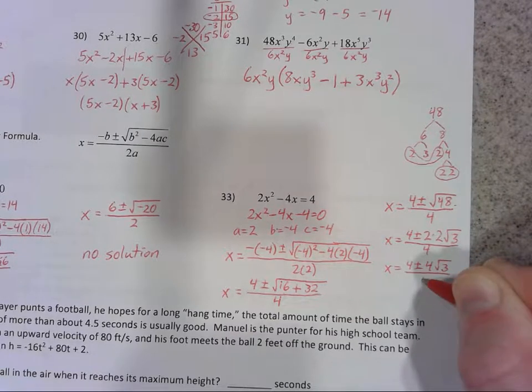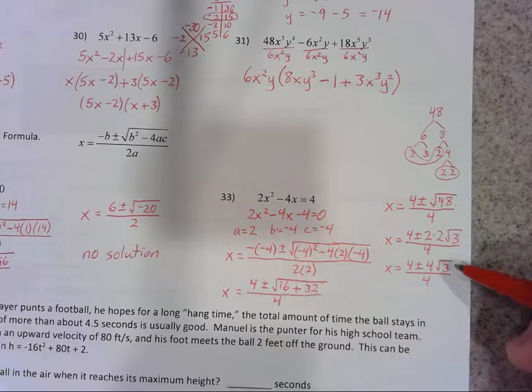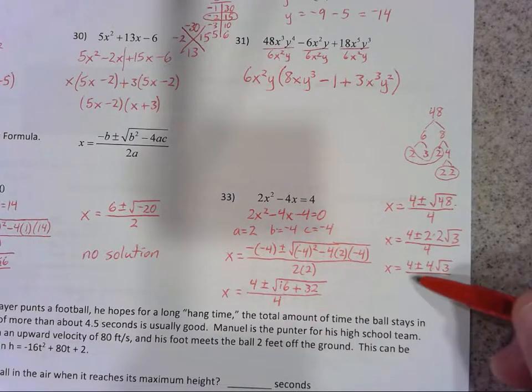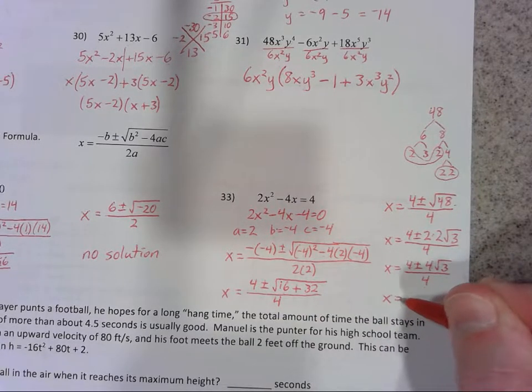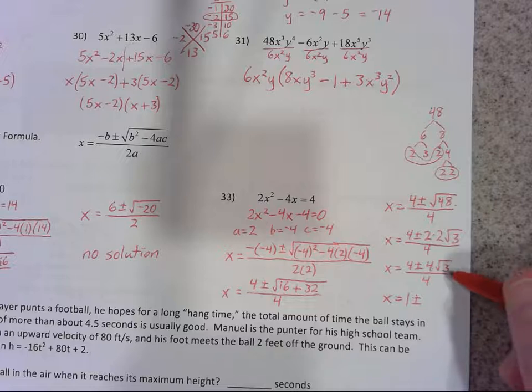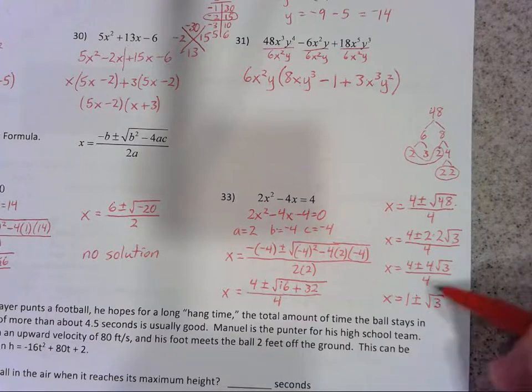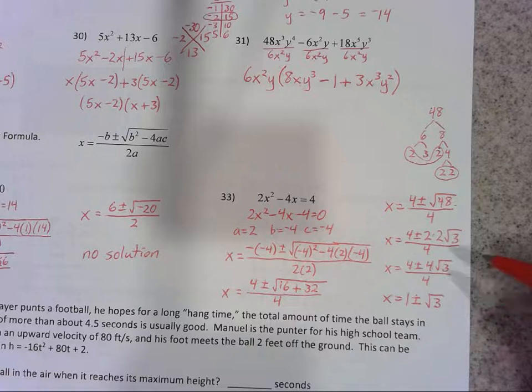And now we look at these 3 numbers that are outside the square root: 4, 4, 4. What can I divide all of them by? 4. If you divide each of them by 4, you're going to get 1, 1, 1. Well, dividing by 1 doesn't do anything. So I'm going to have 1 plus or minus 1 times the square root of 3, or just the square root of 3, all divided by 1. So 1 plus the square root of 3, 1 minus the square root of 3. If we wanted decimals, we could type each of those into the calculator to get decimal answers if that is desired.